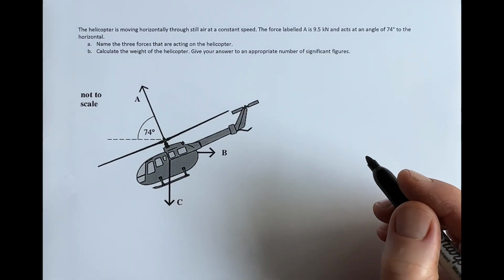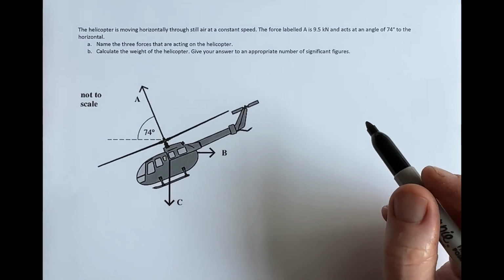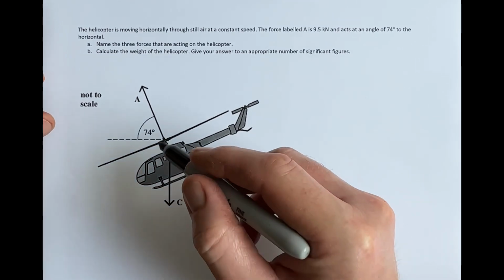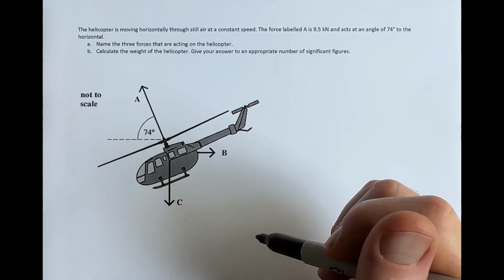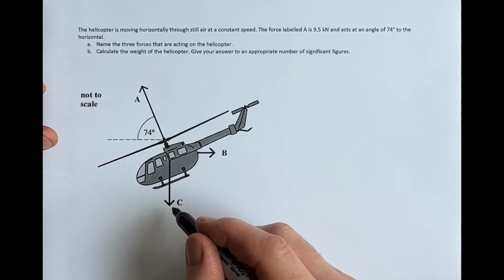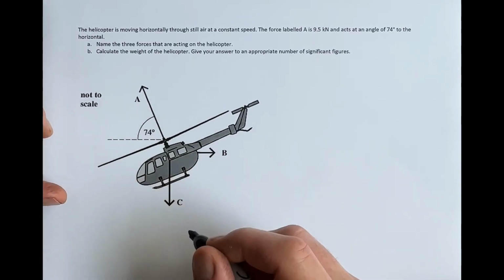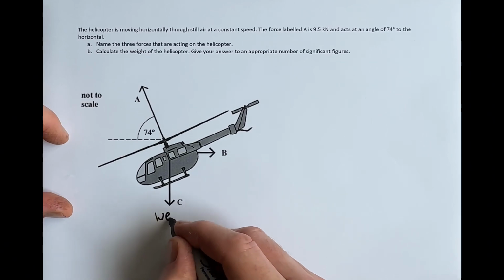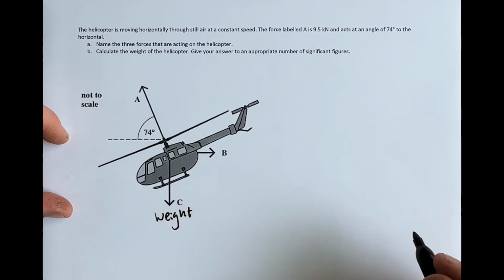So here we've got a problem with a helicopter. There are 3 forces acting on it, and the first thing we need to do is to label those forces. So force C, perhaps the first one, you can see it's acting directly downwards, so that must be the weight. Now I would not write gravity on that one because gravity is a field, not a force. You could write the force due to gravity, but I prefer to write weight.